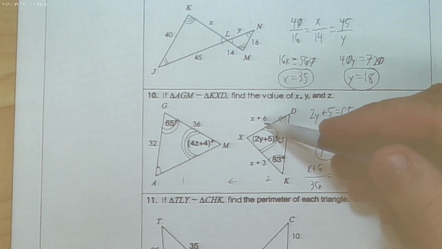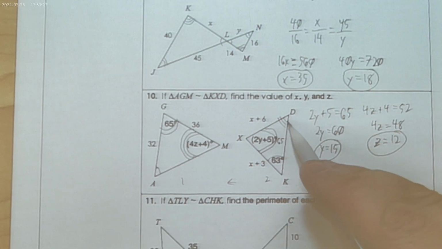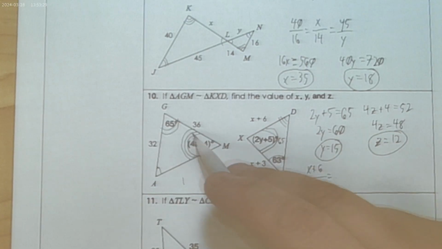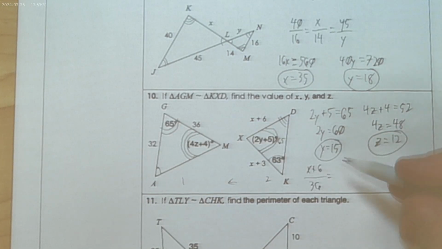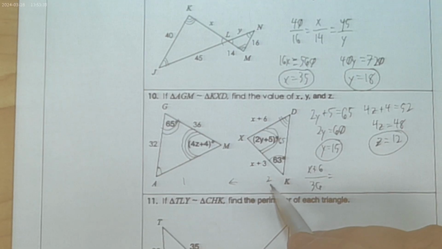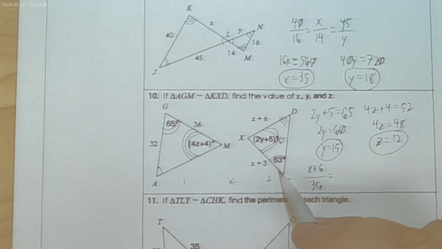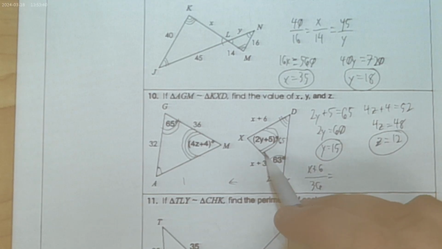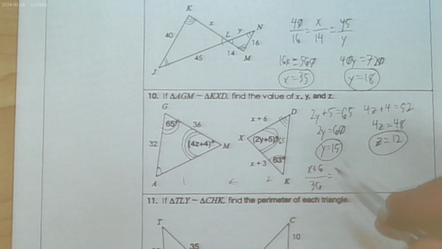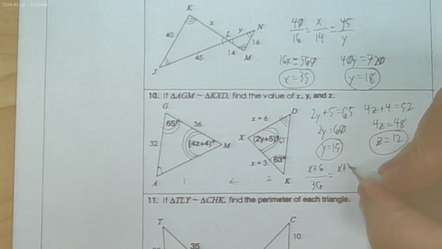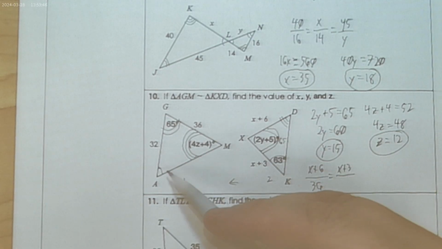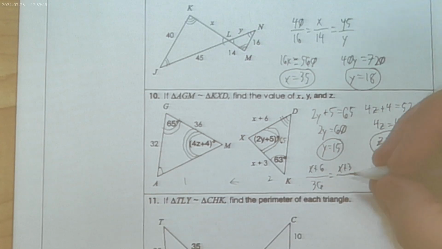So x plus 6 is to 36, because they're the sides between angles 2 and 3, as 1 to 2: the side between angles 1 and 2 is x plus 3, and the side between angles 1 and 2 is 32.